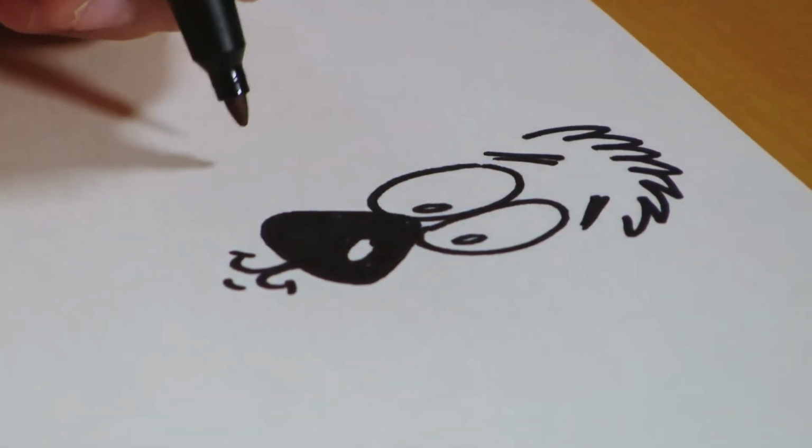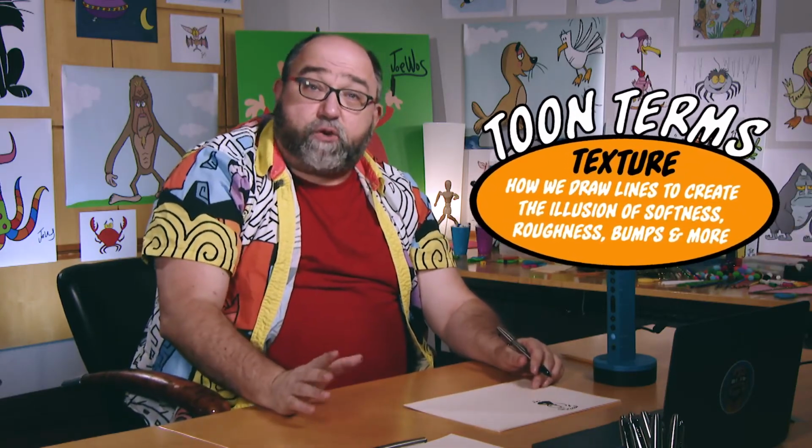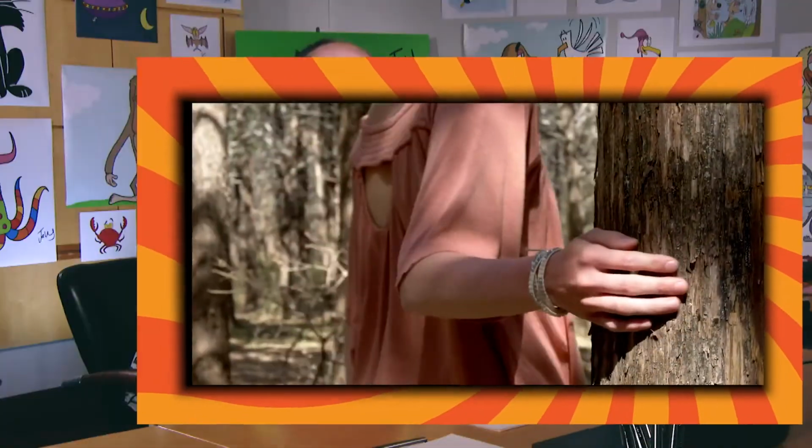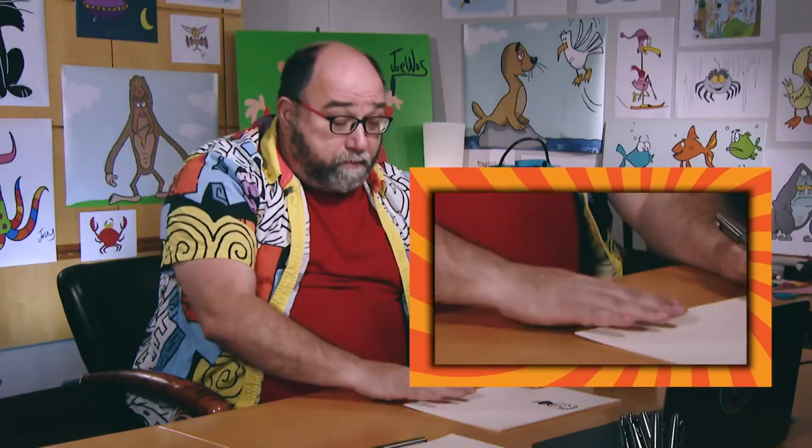Now we're going to draw the head, but we want to be able to show that there's a texture. Texture is how something feels when you touch it. A tree, the bark might feel very rough. Paper might feel very smooth. We want this texture to look like fur, so that if you were to touch the koala, it would feel like a soft fur. The way we create texture is with our lines.